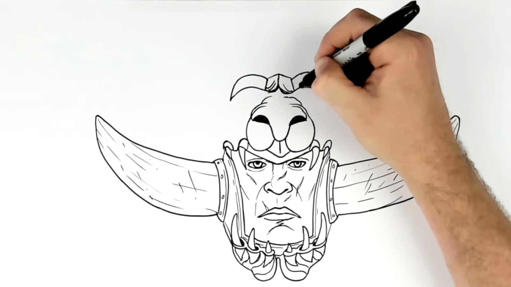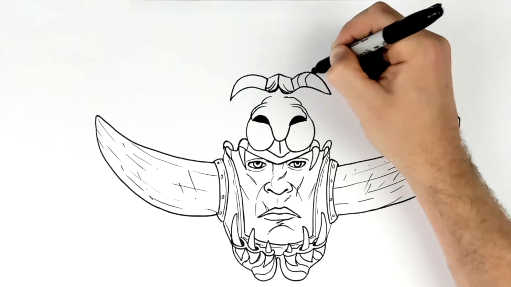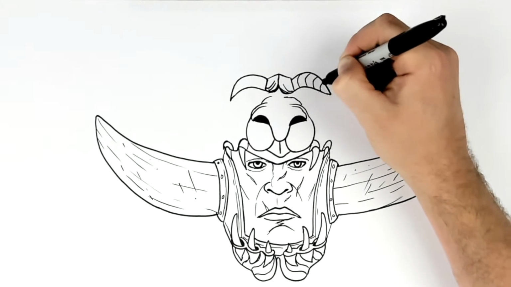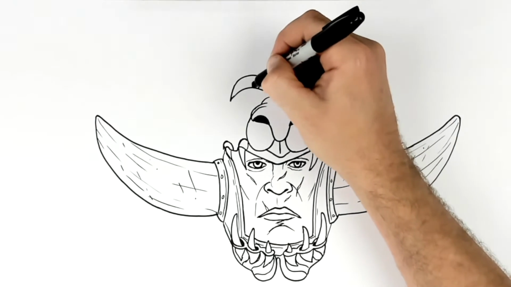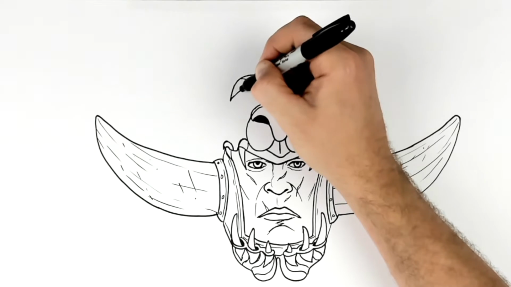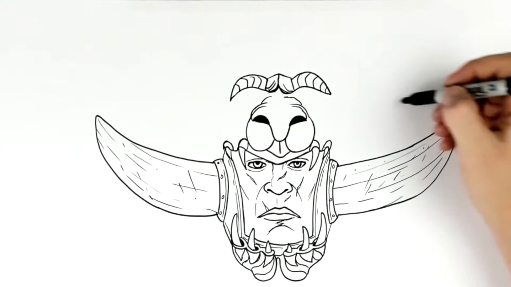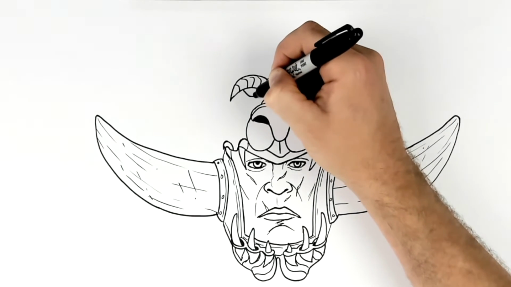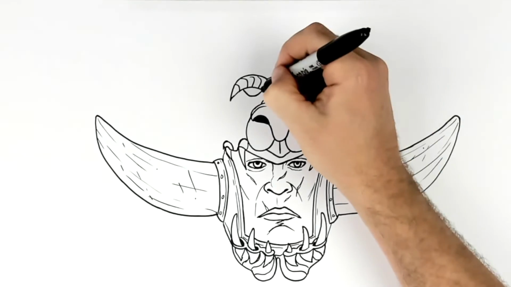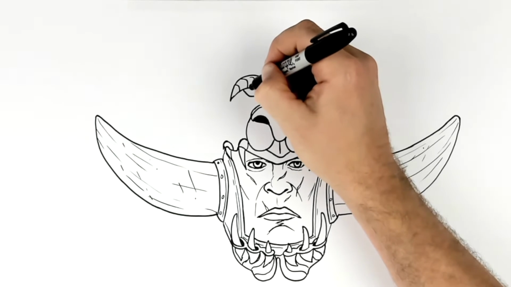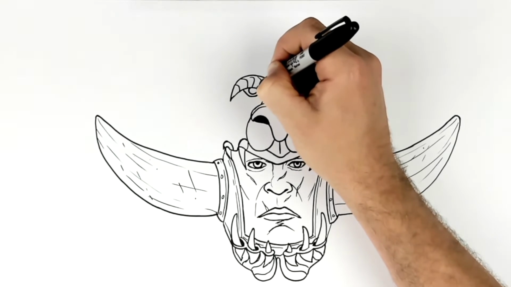And then these have texture lines on them. And then the lion's eyes in underneath here. They've just got these golden circles.